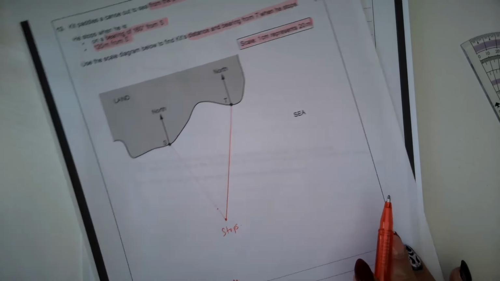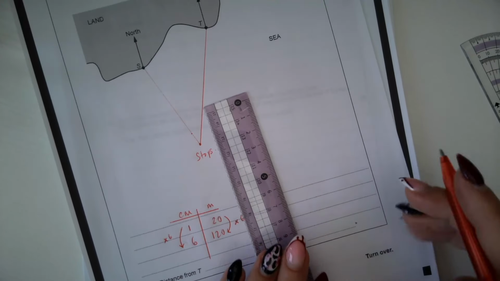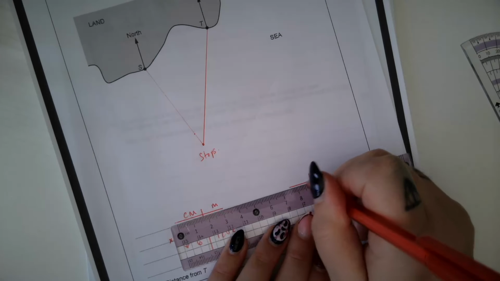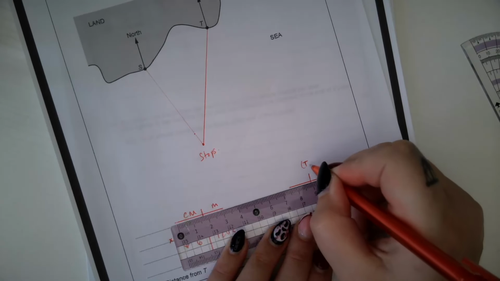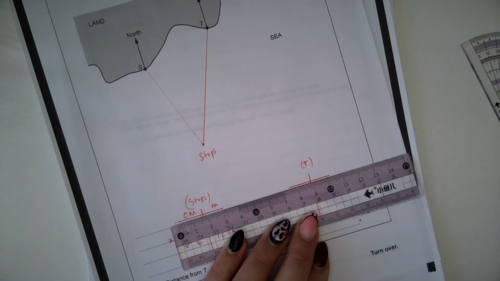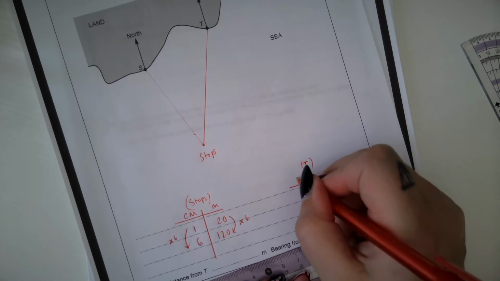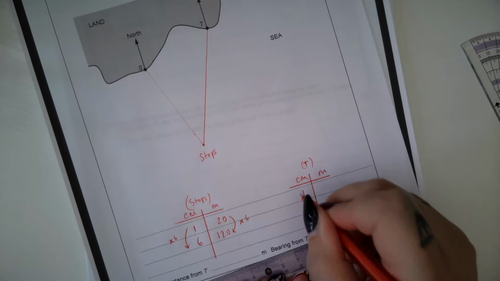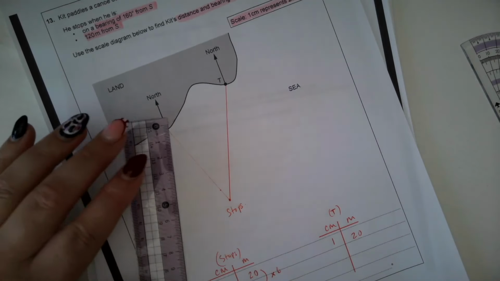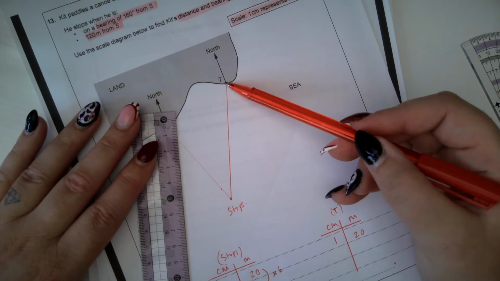All right, so let's draw myself another proportion table just to figure out the distance from T. So this is where we're working from T here, so I'm going to put that there, and that's where we were working towards stopping, just so we don't get confused with our working out. So centimetres and metres, 1 centimetre from our scale is 20 metres. So let's measure up how many centimetres from T he stops.